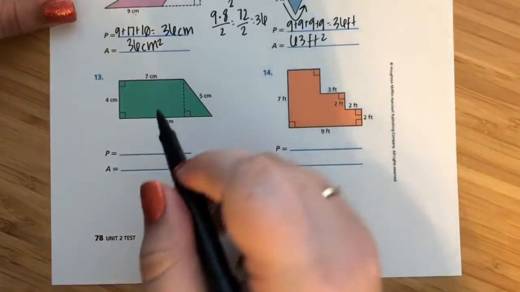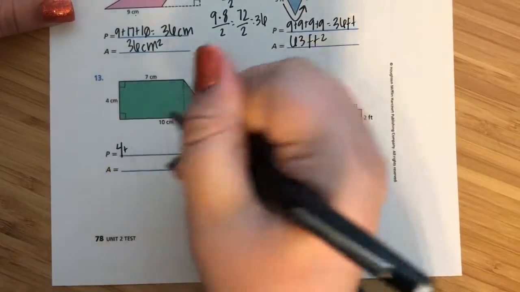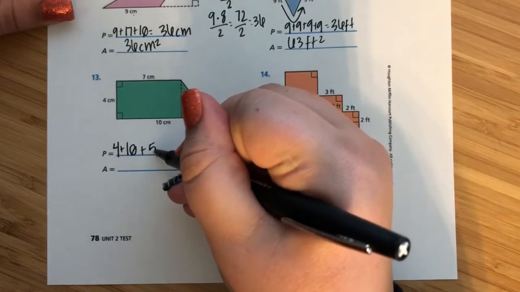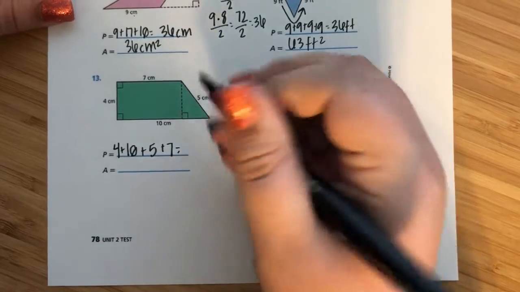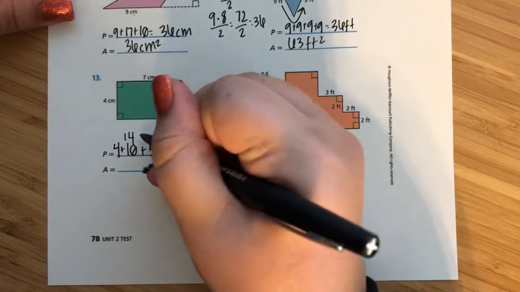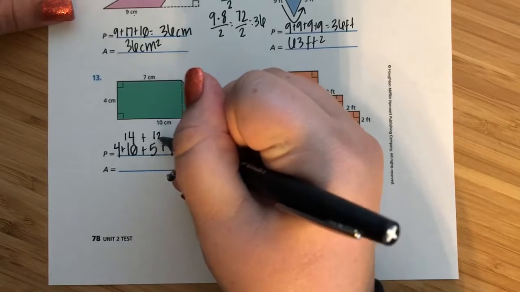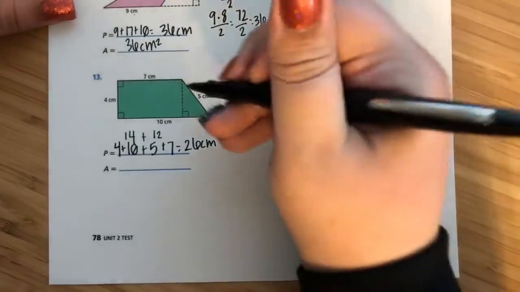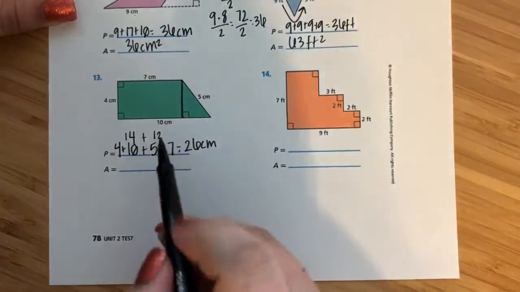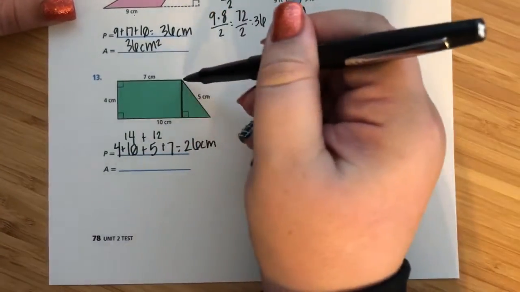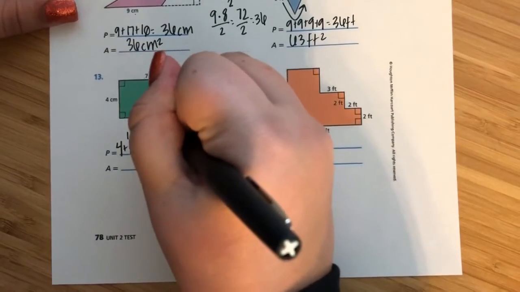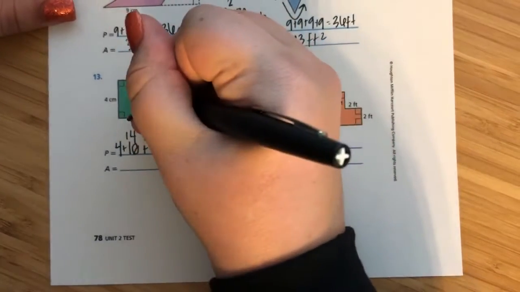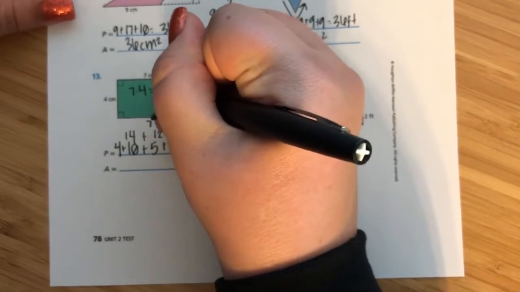Number 13. This is a trapezoid. Well, it could be a trapezoid, or it could be a triangle and a rectangle. So 4 plus 10 plus 5 plus 7, that's equal to the sum of the numbers, which is the perimeter. I can add it up as 14 plus 12, which is 26 centimeters. Now, things I could do: I could split this up. If I want to make my sides congruent, my top and my bottom would be 7. But I know that total length is 10, so I have 3 left over. That must be the base of my triangle.